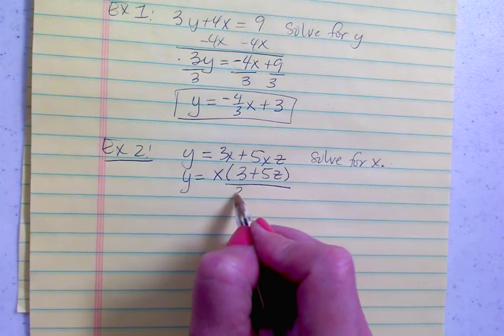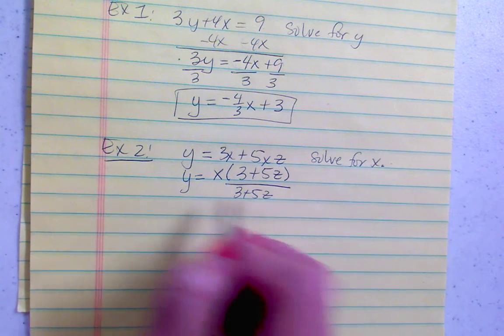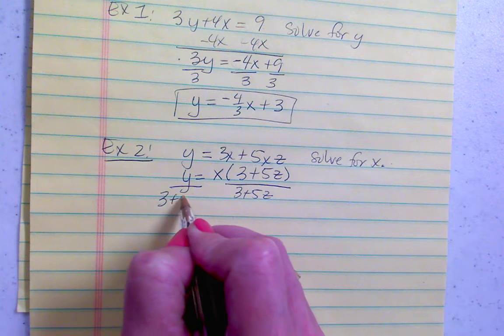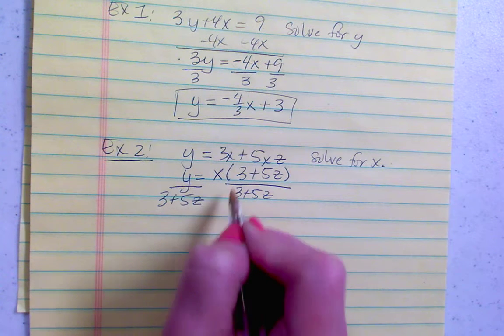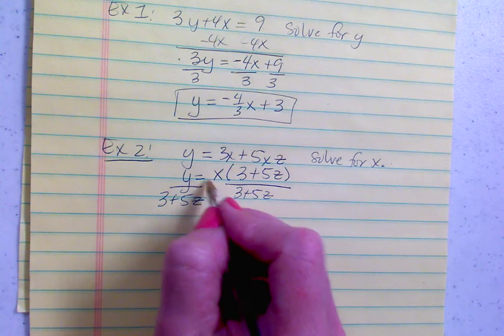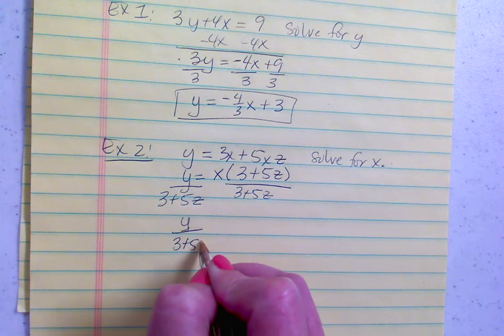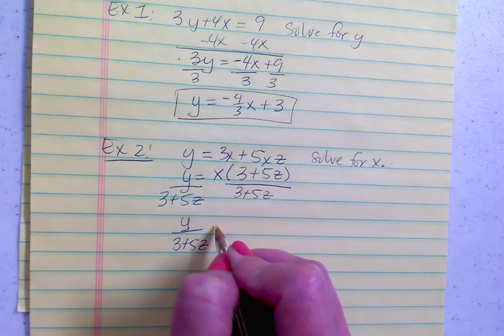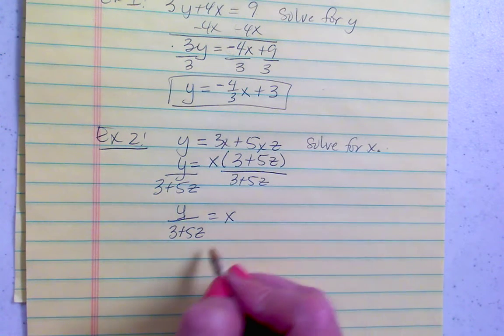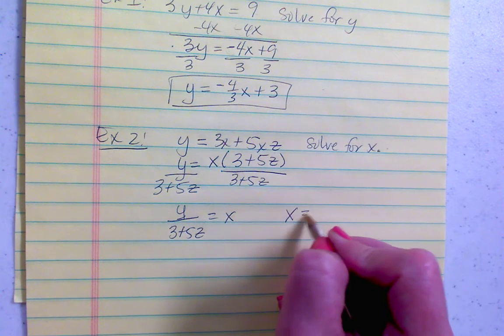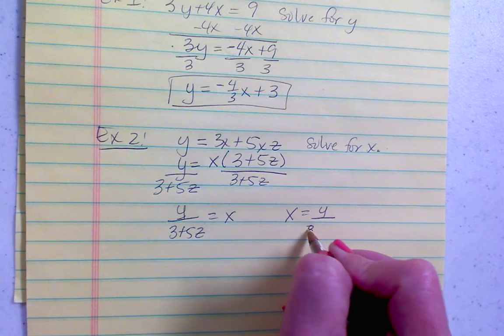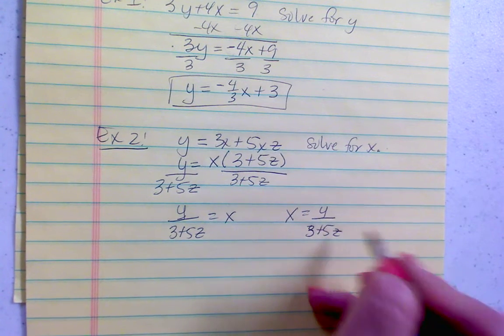So go ahead and divide by 3 plus 5z. Divide this side by 3 plus 5z. And your final answer is x equals y divided by 3 plus 5z.